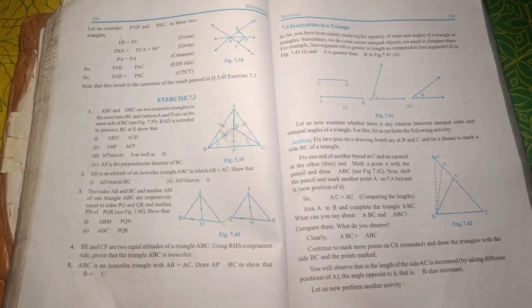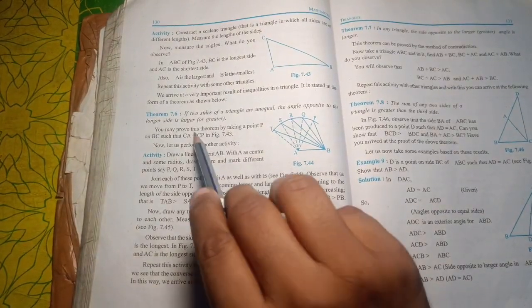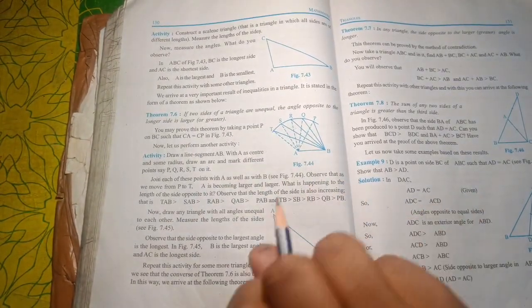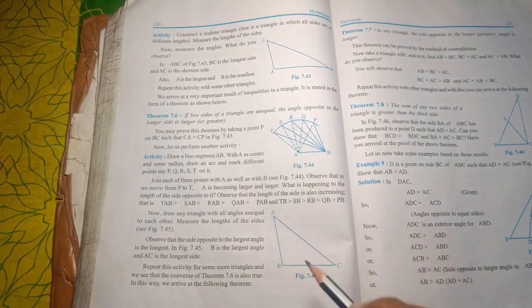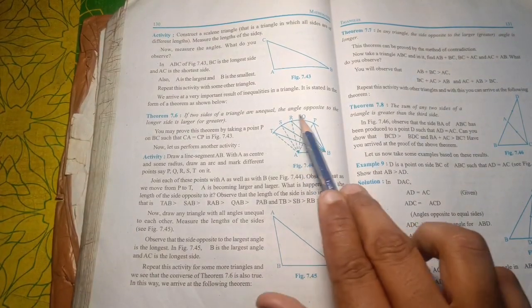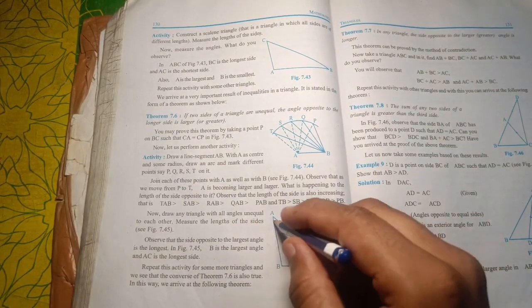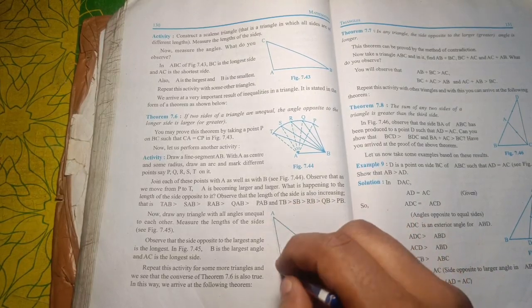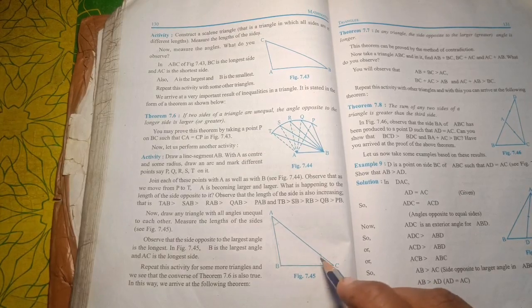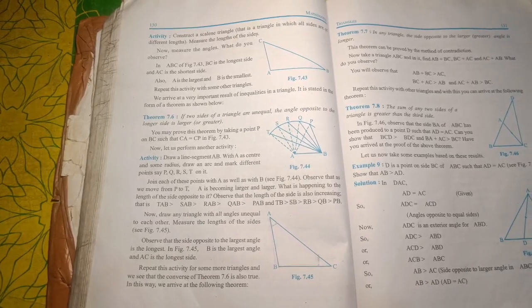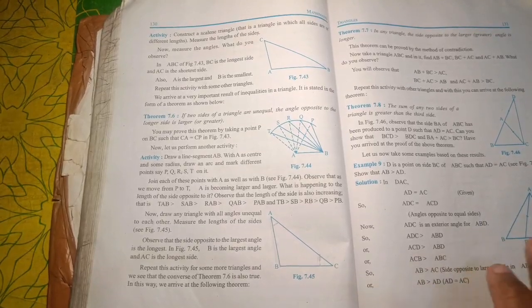Now coming to the concept 7.3, inequalities in a triangle. It is theorem 7.6. If two sides of a triangle are unequal, let's suppose here two sides are unequal, the angle opposite to the longer side is larger. Exactly the same thing: if this side has a longer length in comparison to BC, then this angle will be larger. You can measure it by using a protractor if you have one.